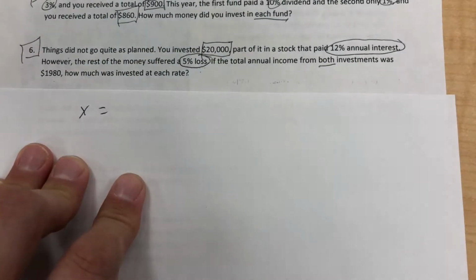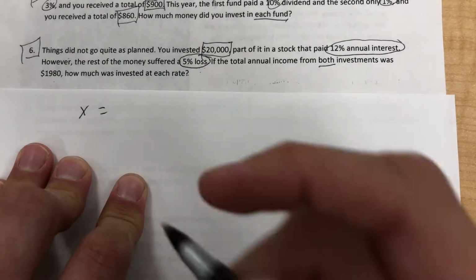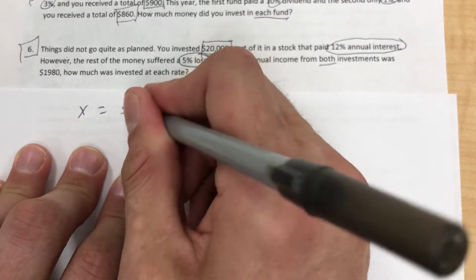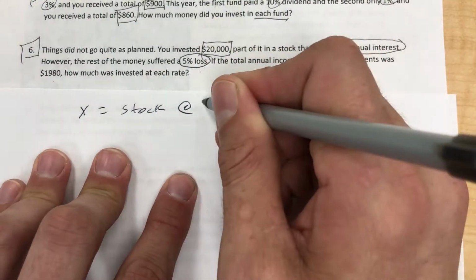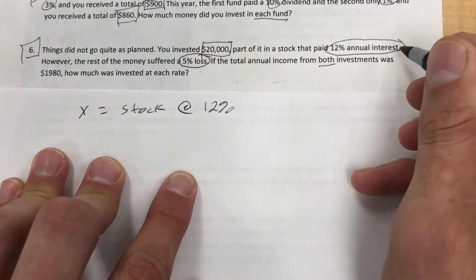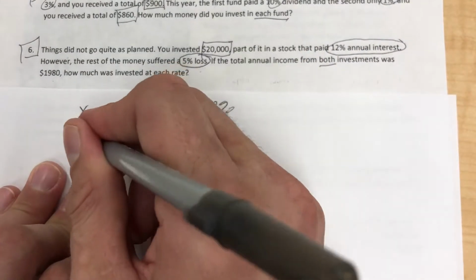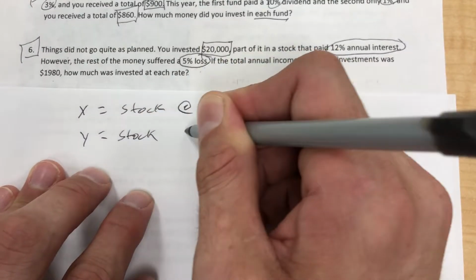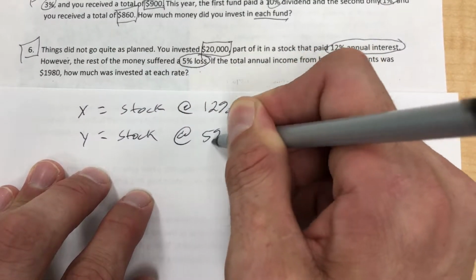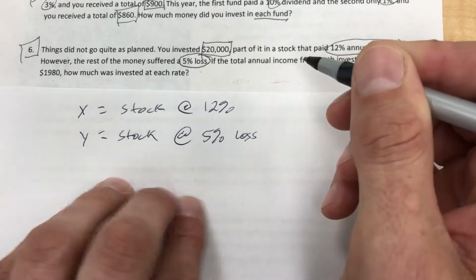Okay, so we'll say our X is a stock at 12% interest rate, and our Y is going to be stock at 5% loss.